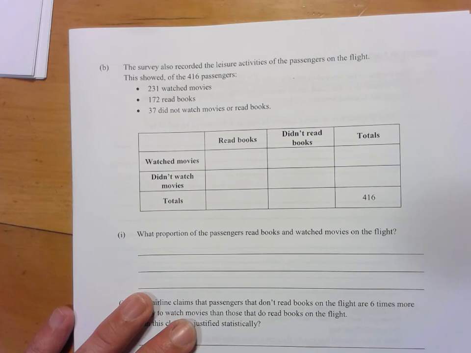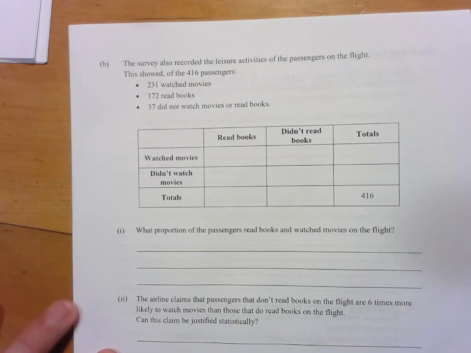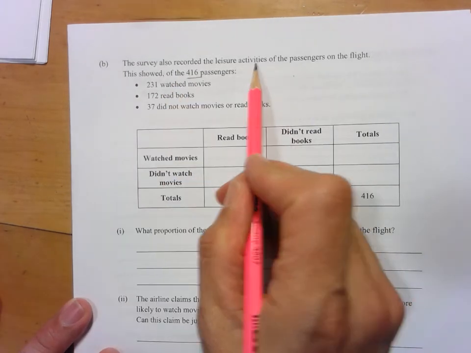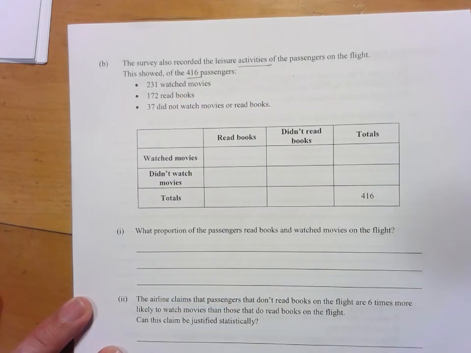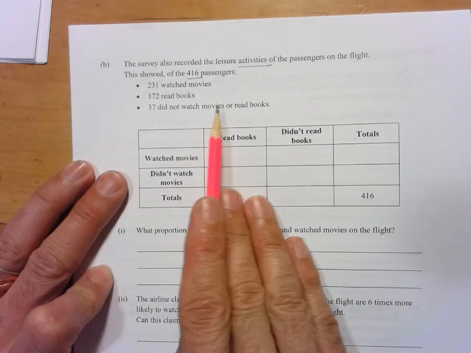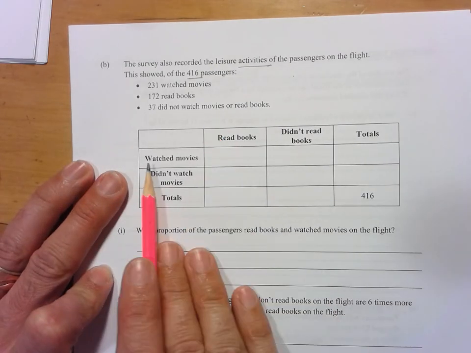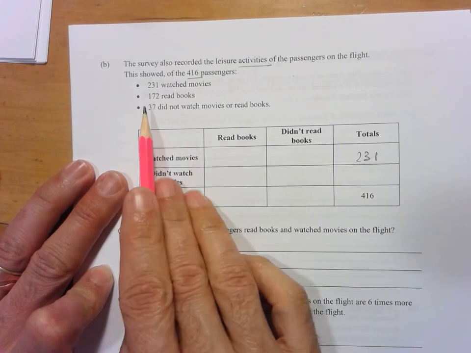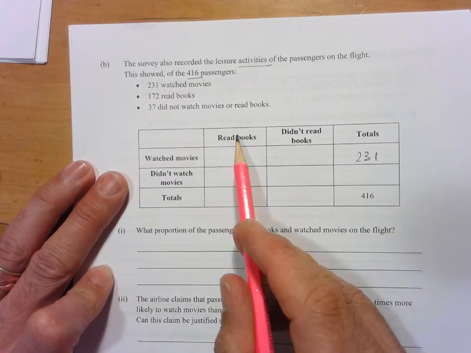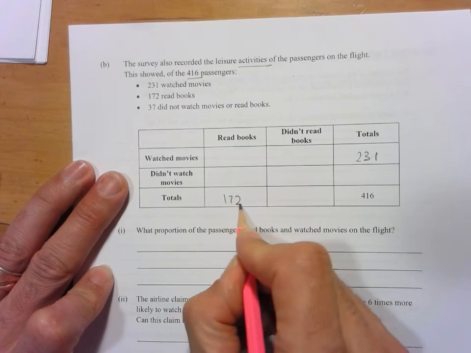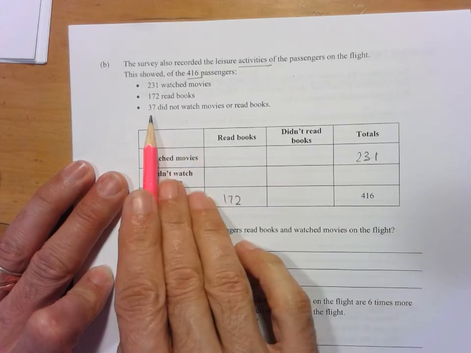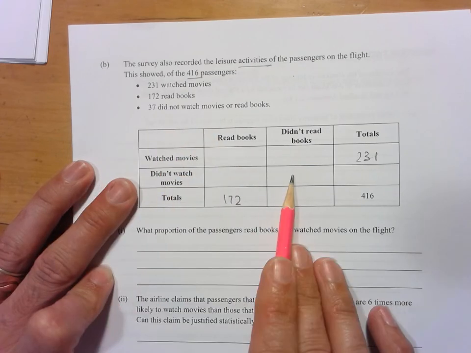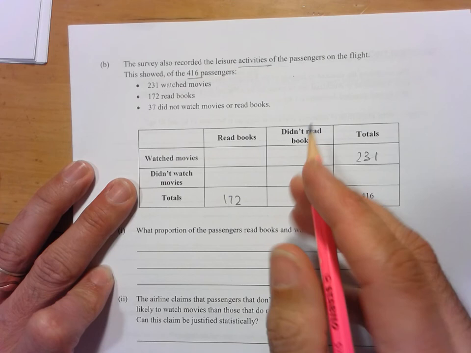Okay, so here we've got a table and it's not filled out for us. It's the same 416 passengers and it's looking at their activities. Okay, we're told that 231 watched movies, so altogether that's 231, and 172 read books. So down here's 172, and 37 did not watch movies or read books. So they didn't watch a movie, they didn't read a book, so that's my 37 in there.